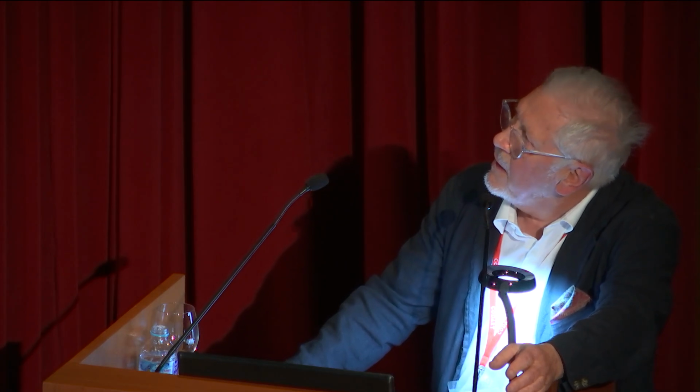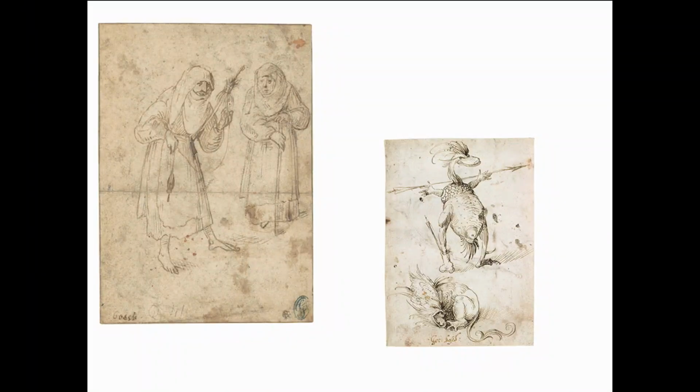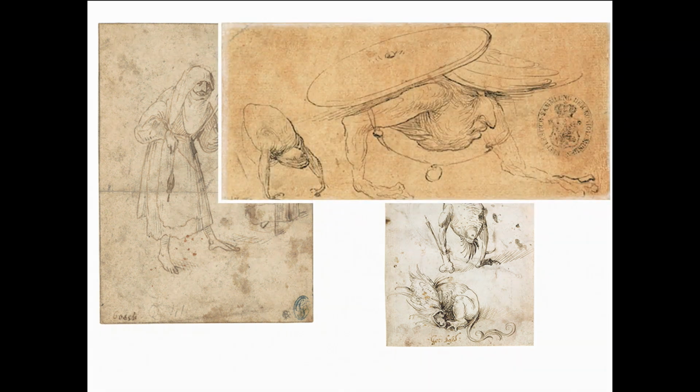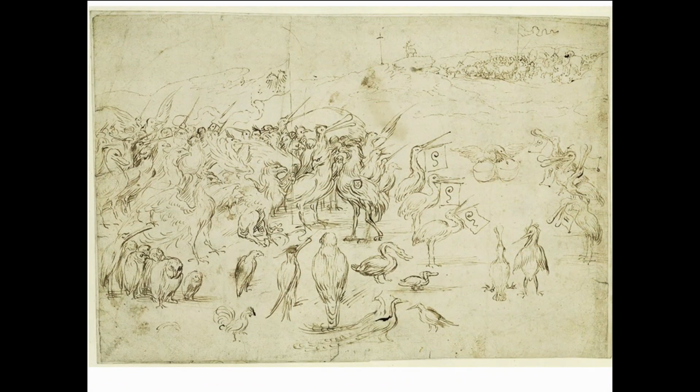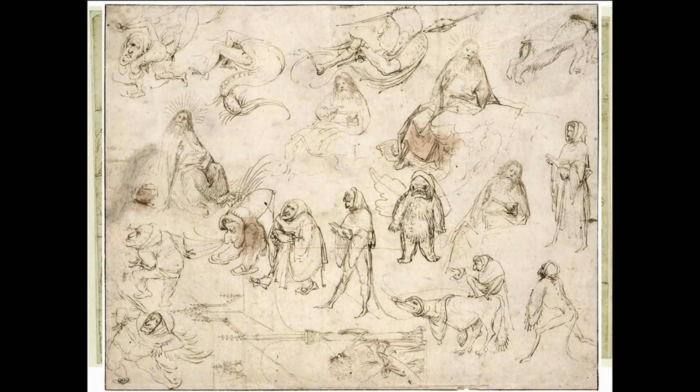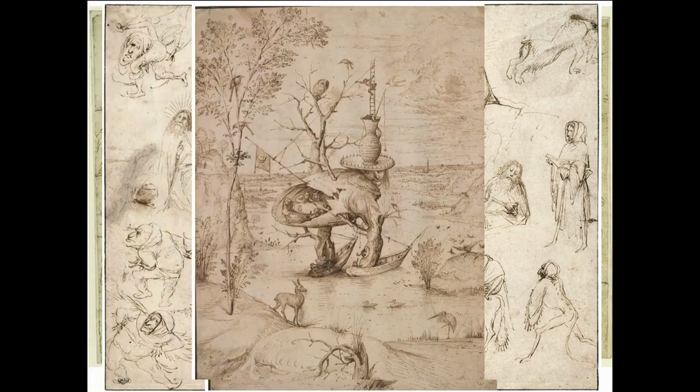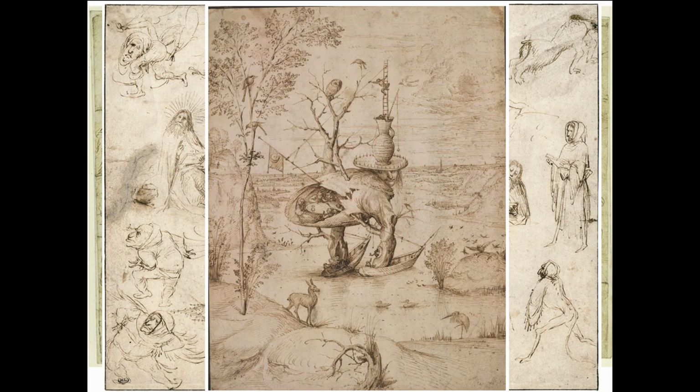And then the drawings. A few drawings are for sure, I would say. So you have on the left a drawing from Rotterdam, right? One sketch from a sketchbook sheet from Berlin. I'll show you another one from Berlin. This belongs to Berlin as well. This is also exhibited, sketches with St. Anthony from Paris. And of course, probably the most important, the tree man from the Albertina.